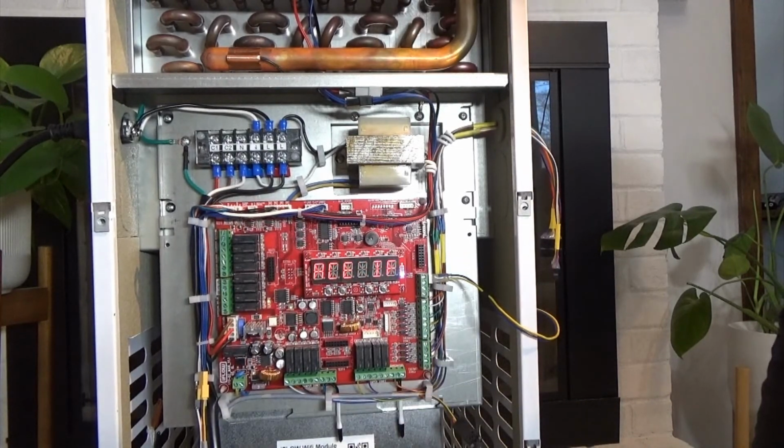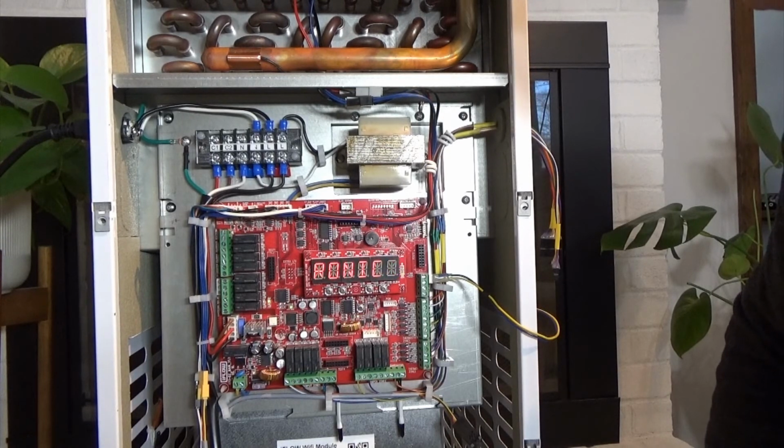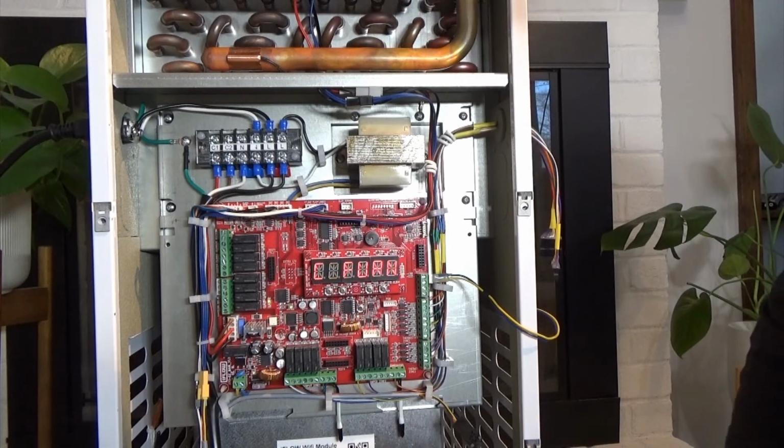So we can make a single speed pump a variable speed pump by varying the power to the motor itself. So that is a basic overview of all of the componentry and the wiring to the iFLOW board.